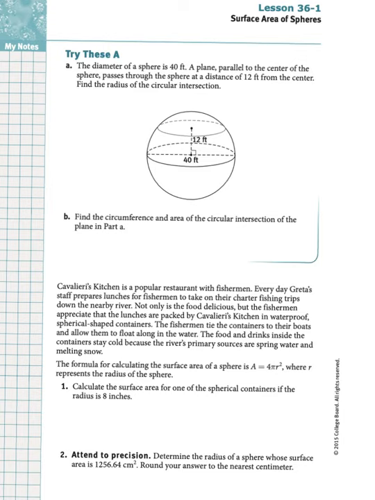Okay, let's look at a second example, somewhat similar to that. We have here a sphere with a diameter of 40 feet. Now keep in mind, a diameter is going to be from one end of the sphere through that center point and directly to the other end. So the diameter here is 40 feet. Keep in mind, if the diameter is 40 feet, then that means that the radius from the center to the edge is going to be 20 feet.